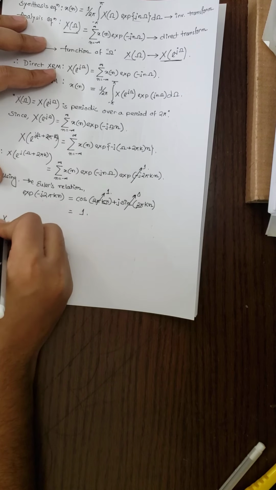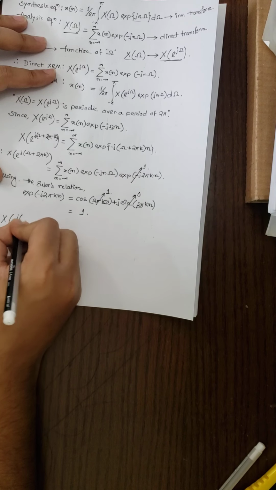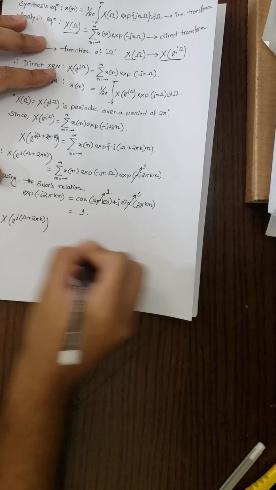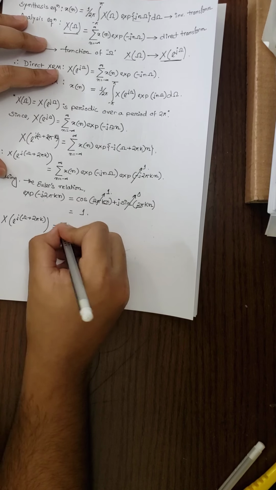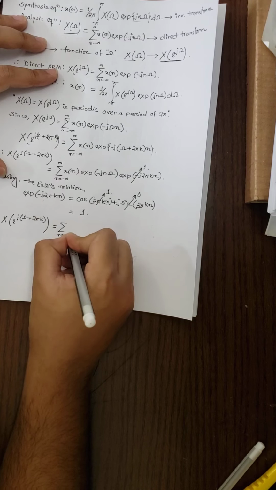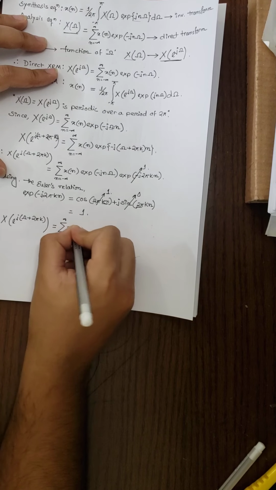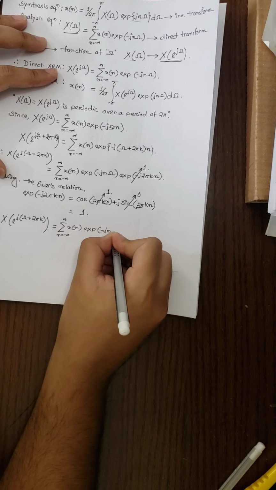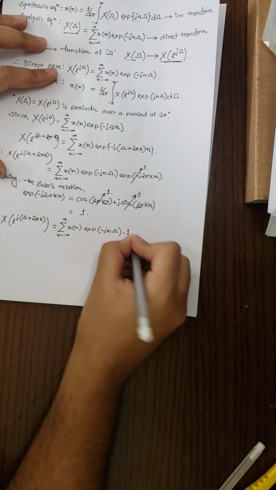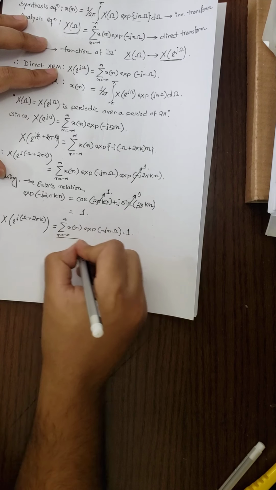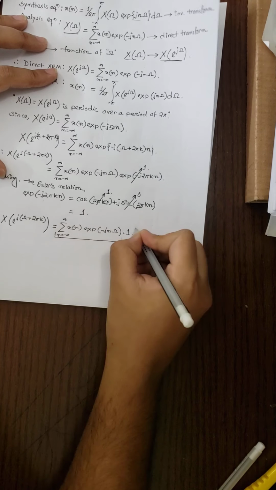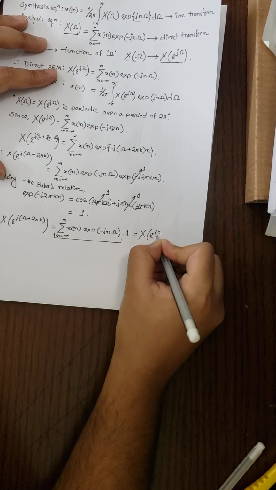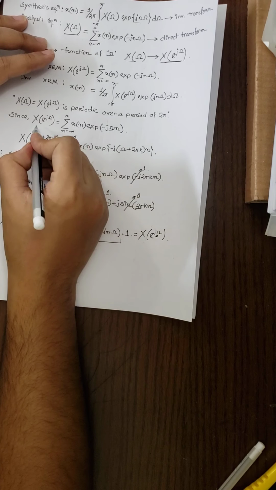So finally we can write X(e^j(ω+2πk)) is equal to the summation of n from negative infinity to infinity of x[n] e^(-jnω) times 1. So this expression is equal to X(e^jω), as shown over here.